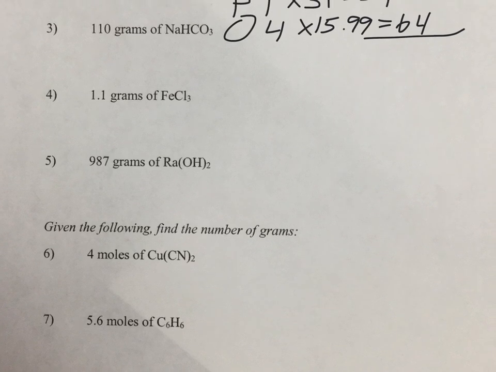Okay, you have 987 grams of RaOH. Now, I have grams, so I'm looking for moles, right? So what's going to go on top and what's going to go on the bottom? Remember this unit, no matter what it is, it goes where? On the bottom.